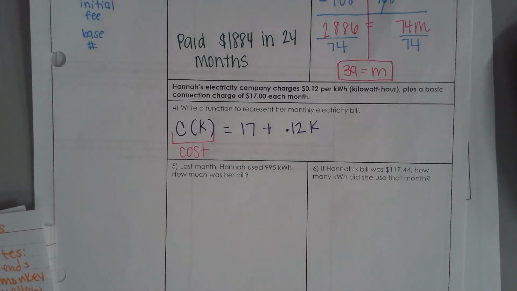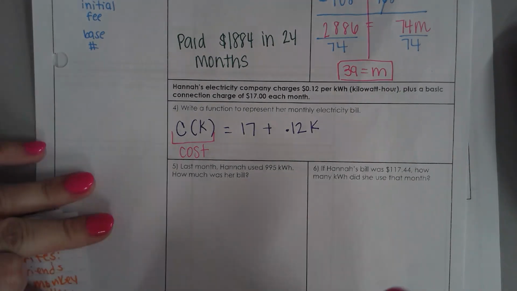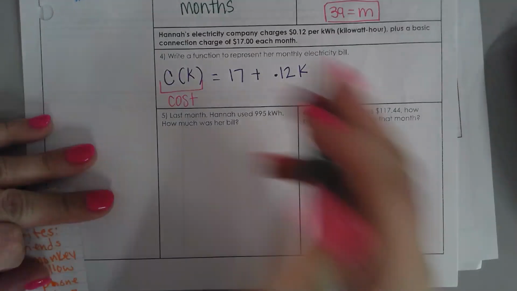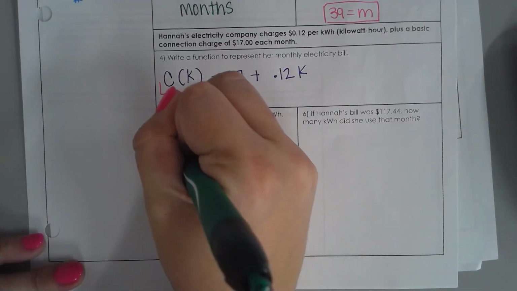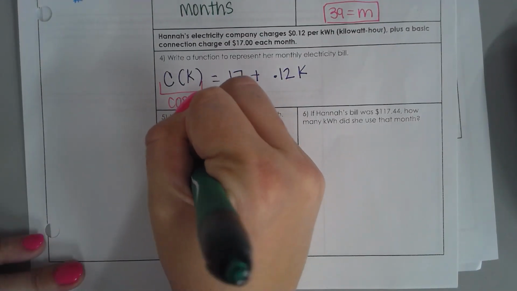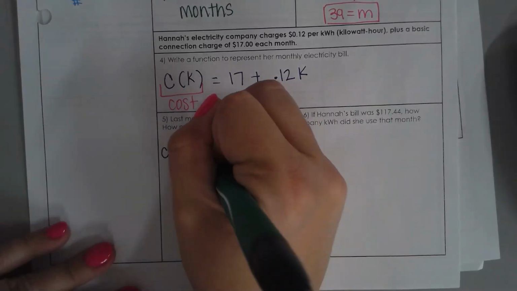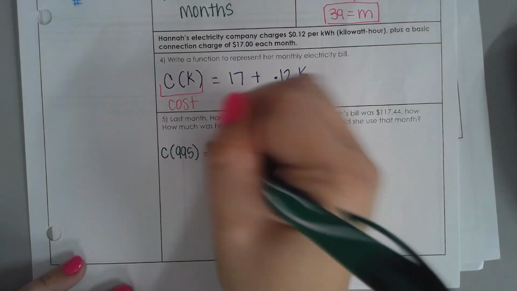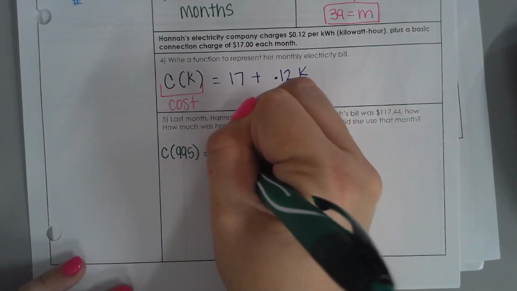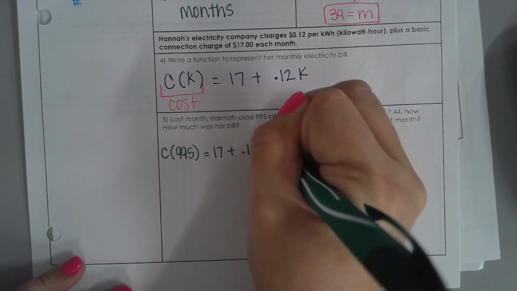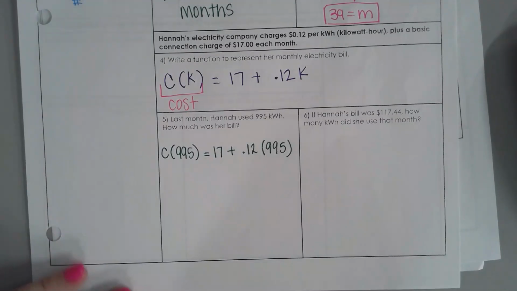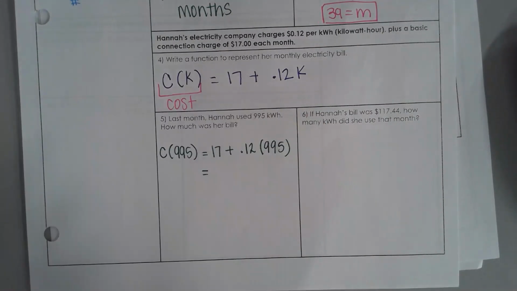So 995 is your K. So we're going to find the cost for 995 kilowatt hours. So 17 plus 0.12 times 995. Just type that in your calculator.